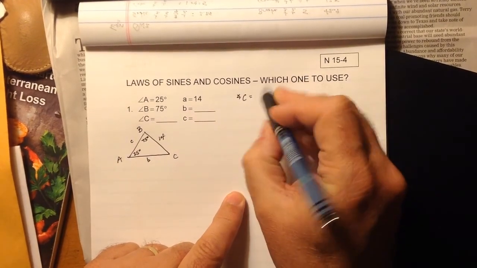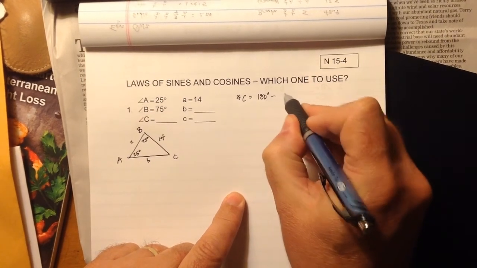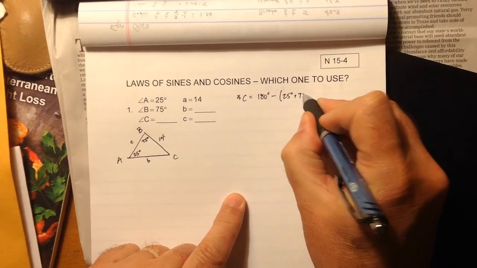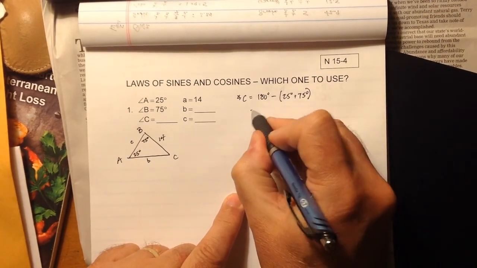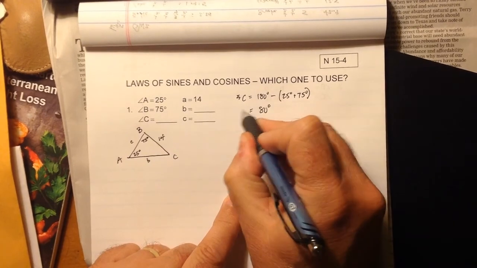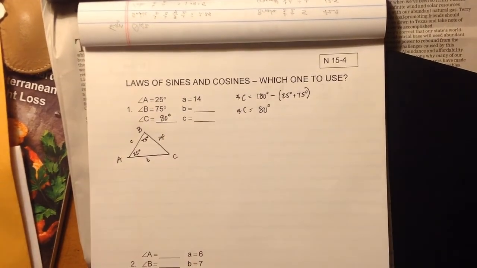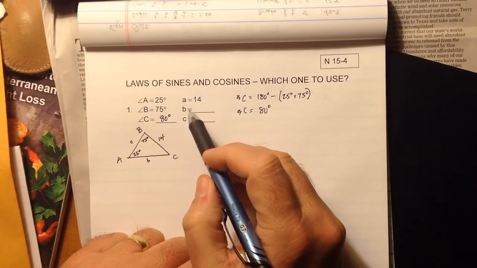So angle C is equal to 180 degrees minus these two added together, 25 and 75. So that's 100, and 180 minus 100 would be 80 degrees. So angle C is 80 degrees. All right, so I'm going to find little b.